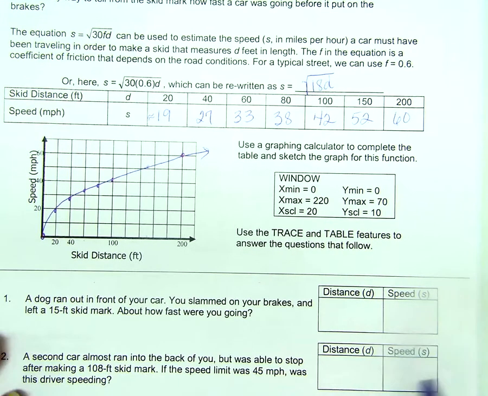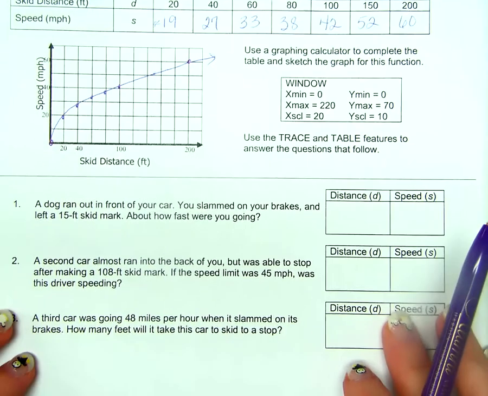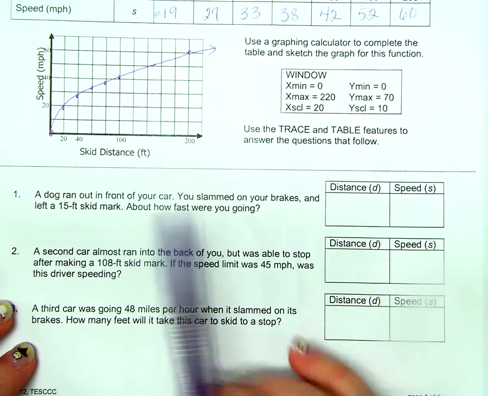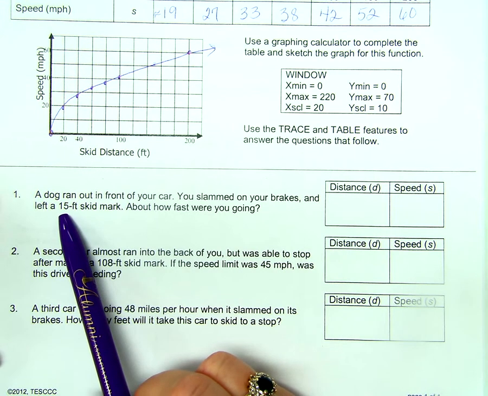Good. A dog ran out in front of your car. You slammed on your brakes and left a 15-foot skid mark. About how fast were you going? What do you think? What do I do with 15, guys?